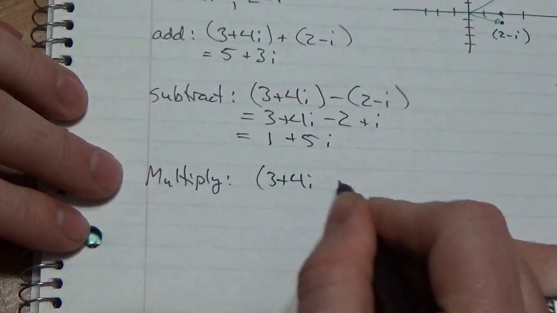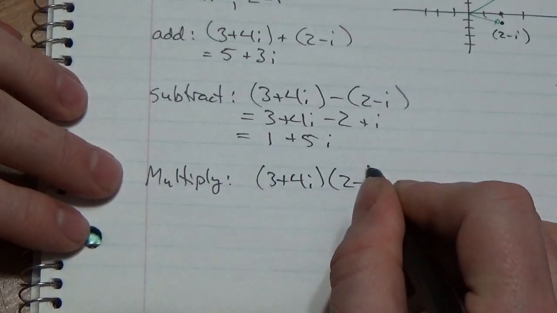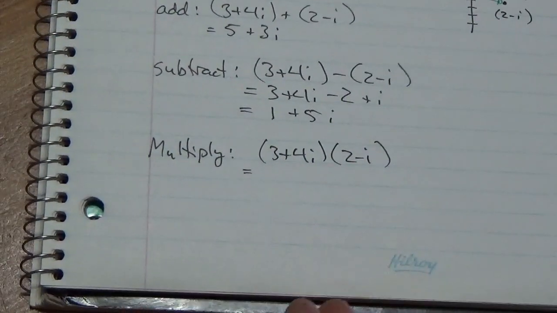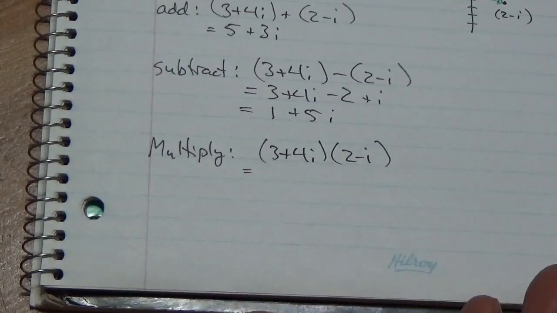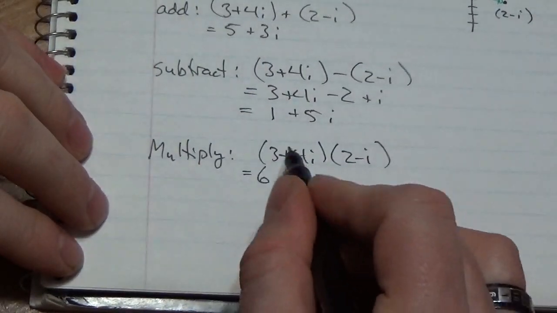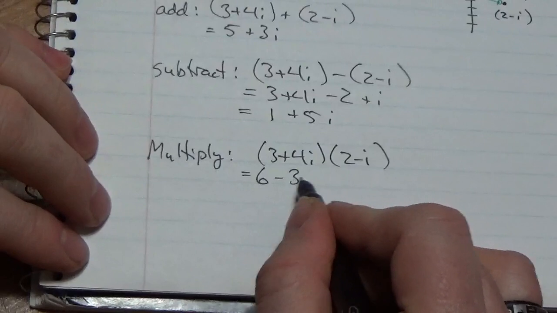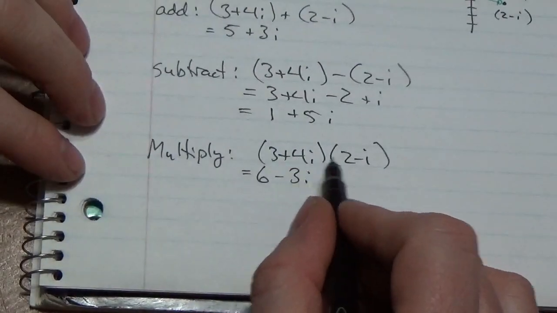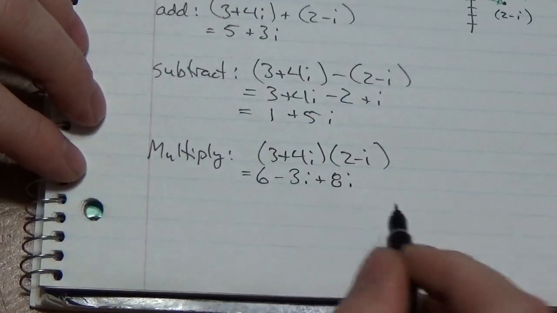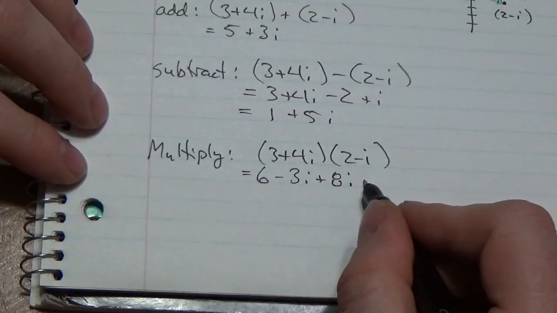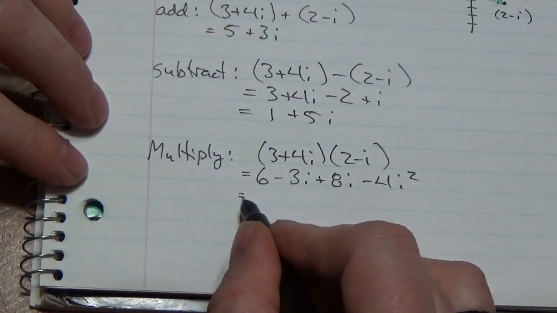Now let's multiply. 3 plus 4i multiplied by 2 minus i. This really shouldn't take anybody by surprise, because we go right back to one of the first things we said in this video about the nature of i. When you distribute, 3 times 2 is 6. 3 times negative i is negative 3i. We treat it like a variable for the most part. 4i times 2 is 8i. But here's where it's different: 4i times negative i is negative 4i squared.